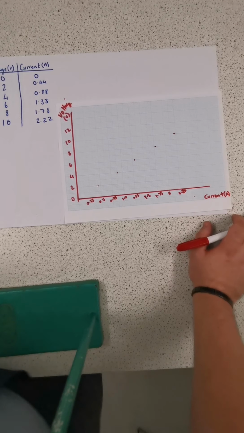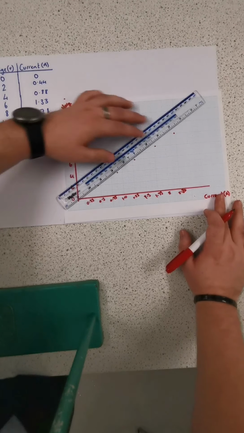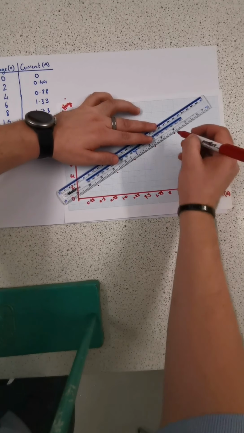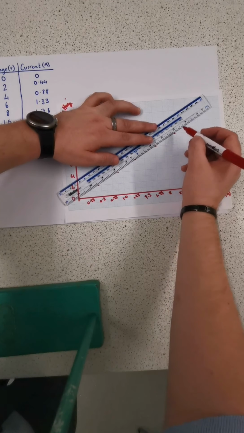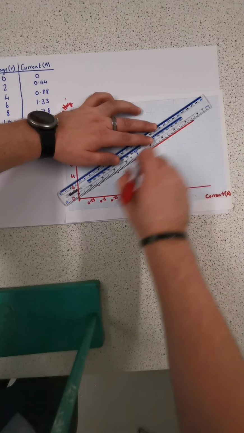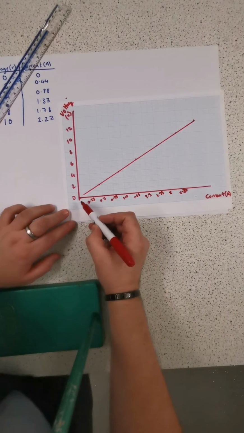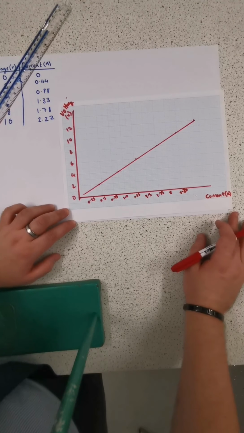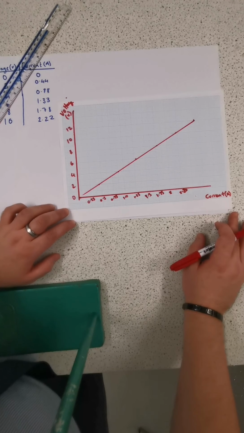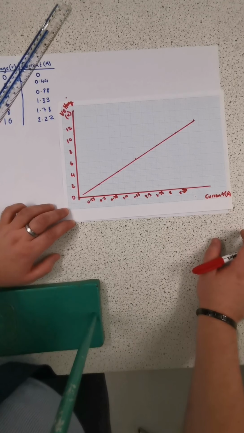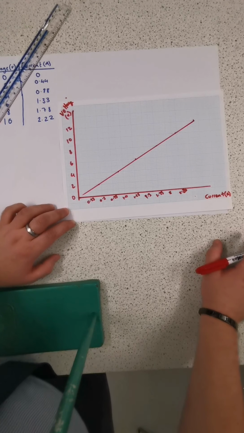Our next step would be to draw our line of best fit. So we grab our ruler and we align it up with as many points as possible, and we draw a nice straight line down. Now in this case, my straight line will go through the 0, meaning that this graph is what's known as directly proportional. Not all graphs will be, but for me, these results were taken from a jotter where we had perfect results, so it all worked out quite nicely.